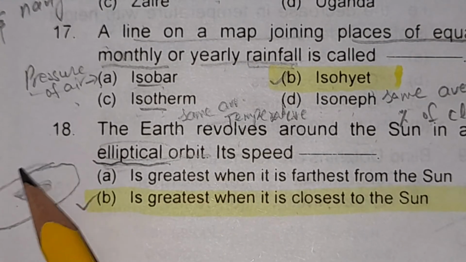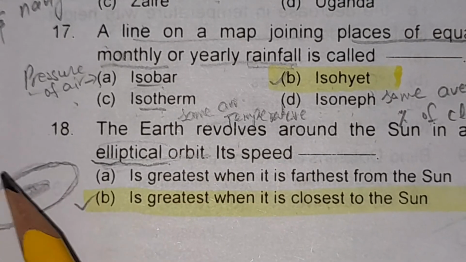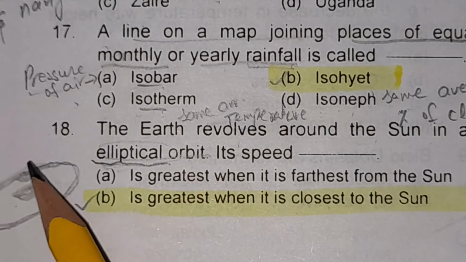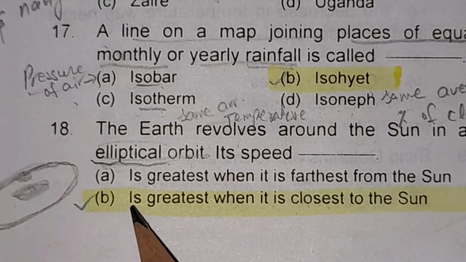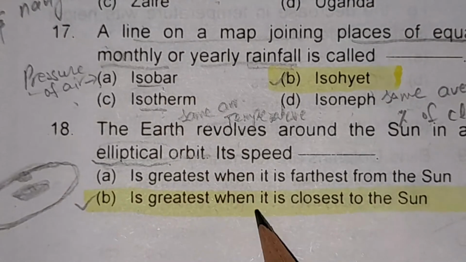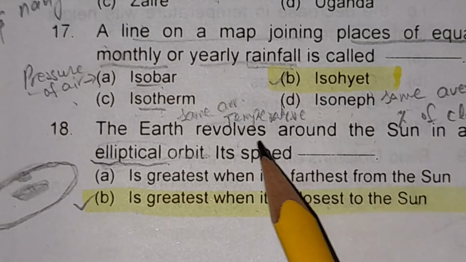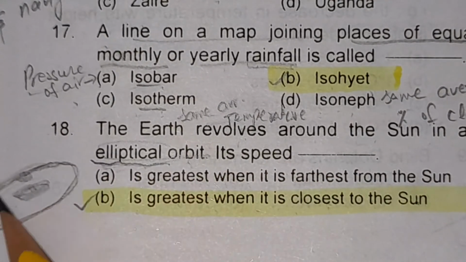When the earth revolves around the sun in an oval shape, and when it comes closest to the sun, then its speed becomes greatest. So the correct option is greatest when it is closest to the sun, because earth is revolving in an elliptical orbit, that is oval shape orbit.